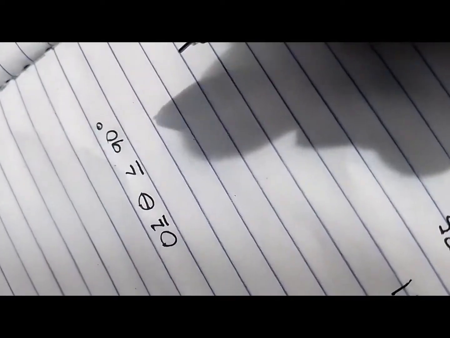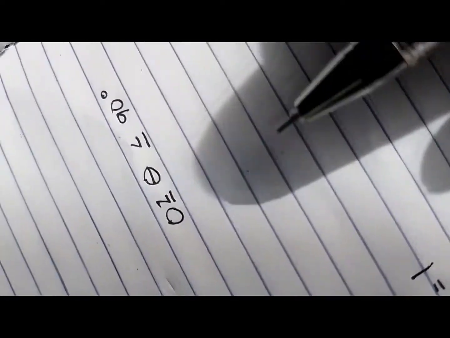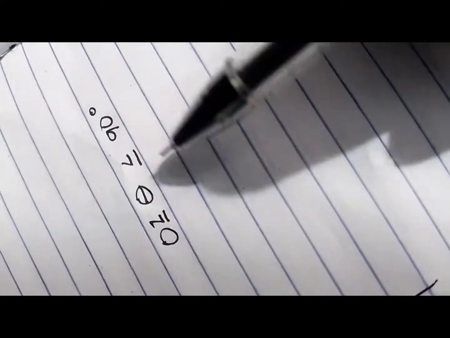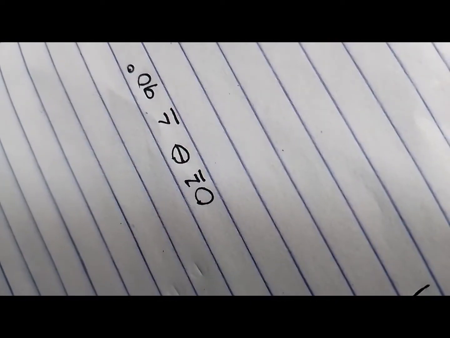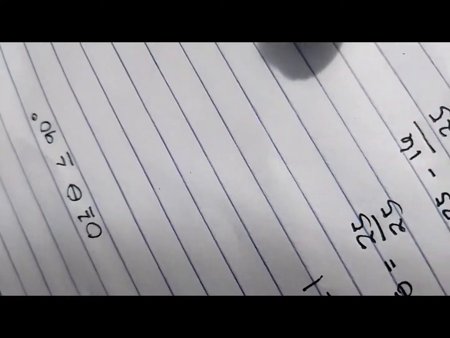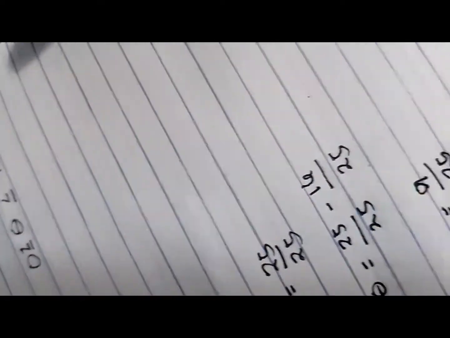It's between 0 and 90 degrees, so it's located in quadrant 1. So cosine is positive. The answer that we have to choose is positive.